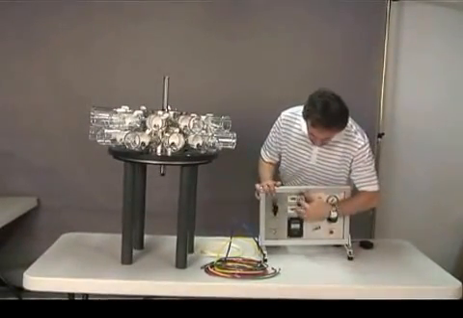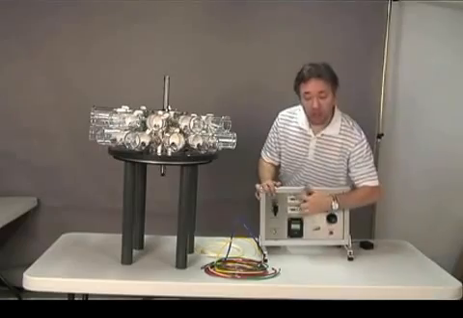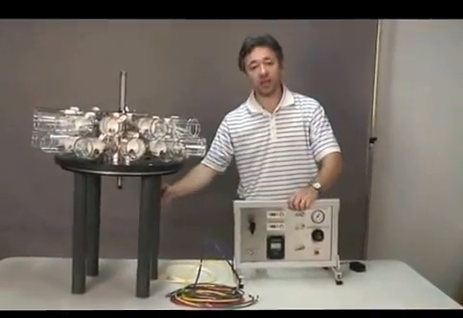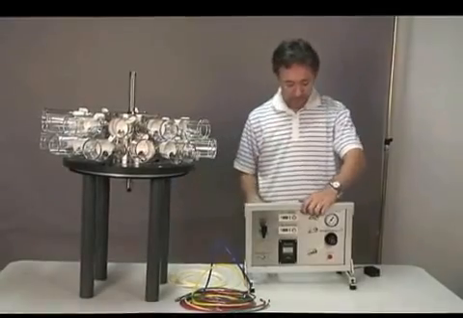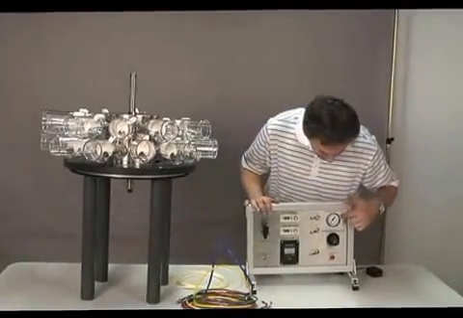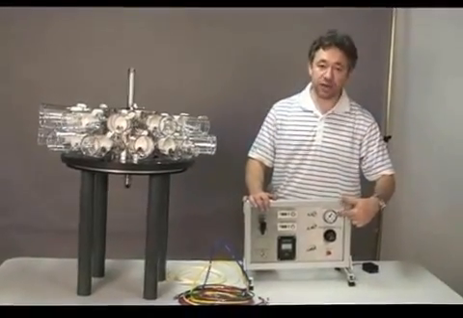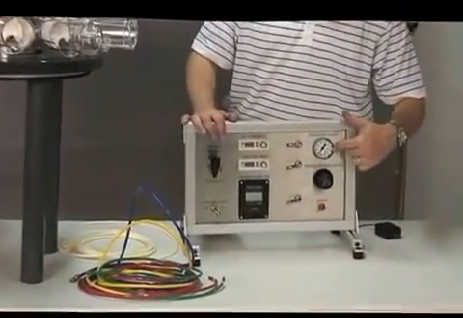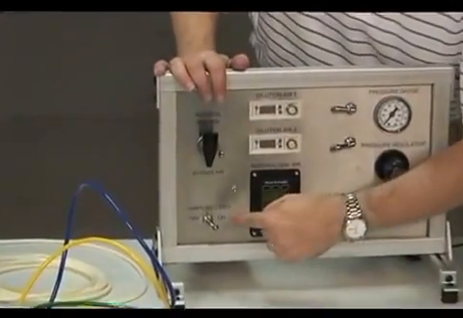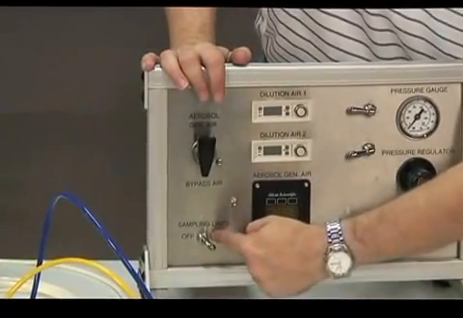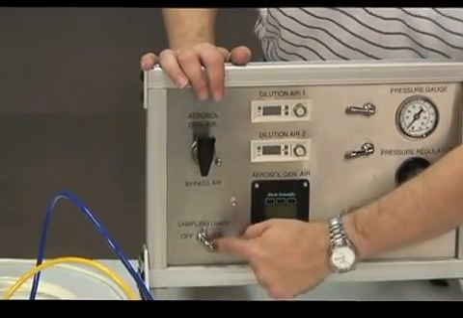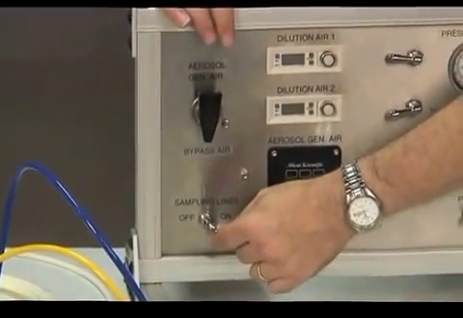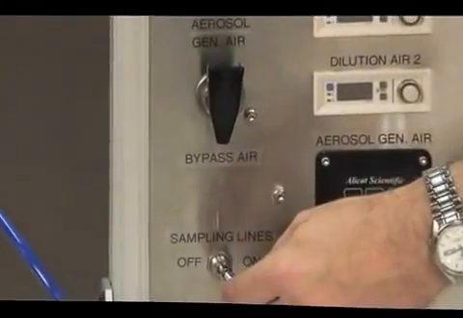The dilution air lines, after being controlled by these mass flow meters, go directly into the diluter. The pressure gauge here indicates the pressure of the compressed air supplied by the compressor. And the switch at the bottom corner of the panel is the switch that turns on the 2 sampling lines of the system.